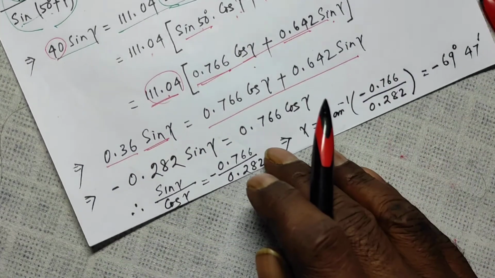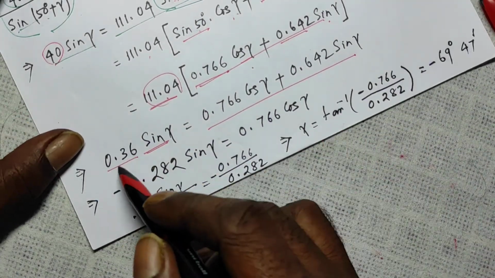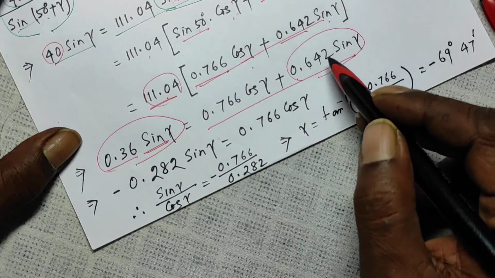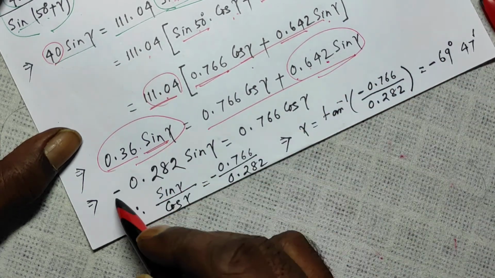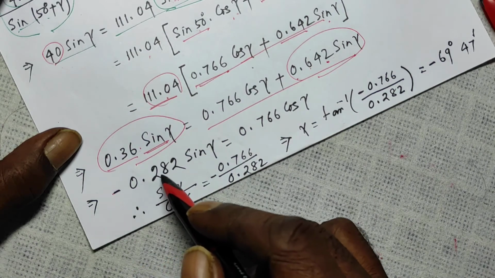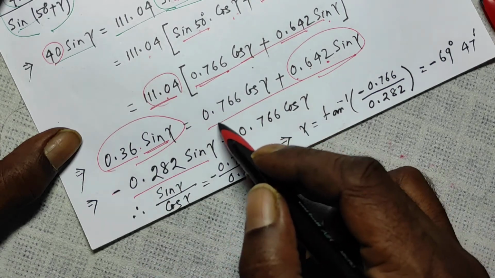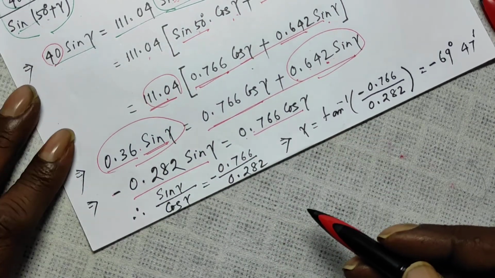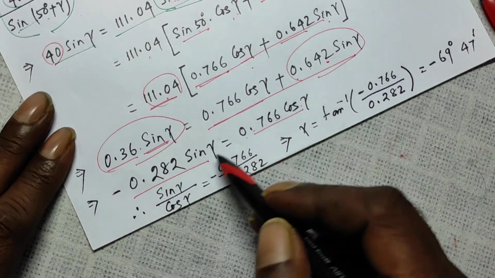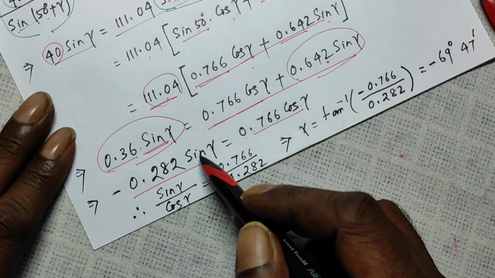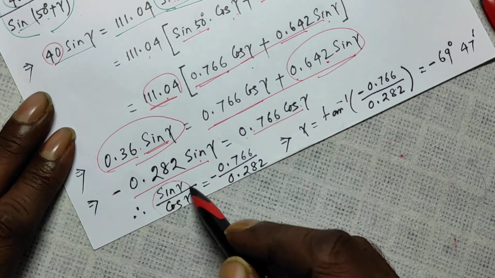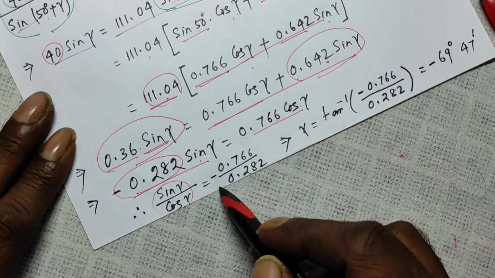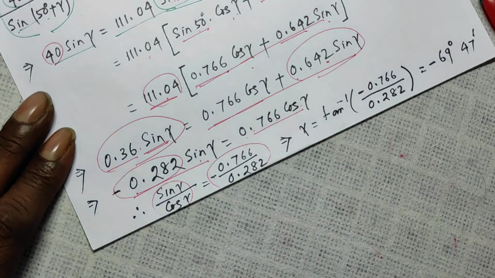Now, a 0.36 sine gamma, here is 0.642 sine gamma. Bring this to the left hand side, so this becomes minus 0.282 sine gamma. We are left on the right hand side with 0.766 cos gamma. Now, bring cos gamma to the left hand side, keep it below sine gamma, so it is divided, and this goes to the right hand side and is divided, but we have a negative number here.